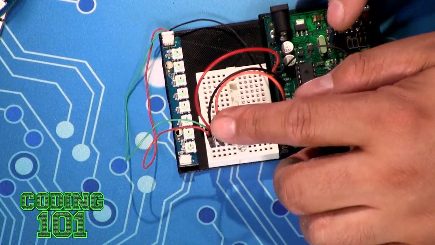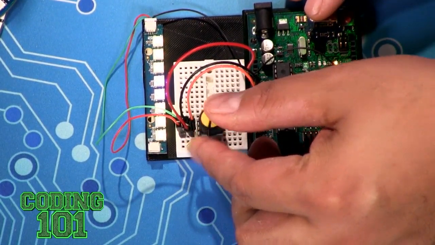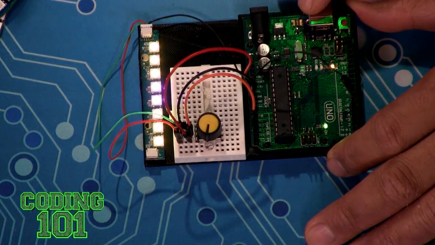So let me show you what the practical effect is. If I go all the way down, actually drop the lights, let's see. There we go.